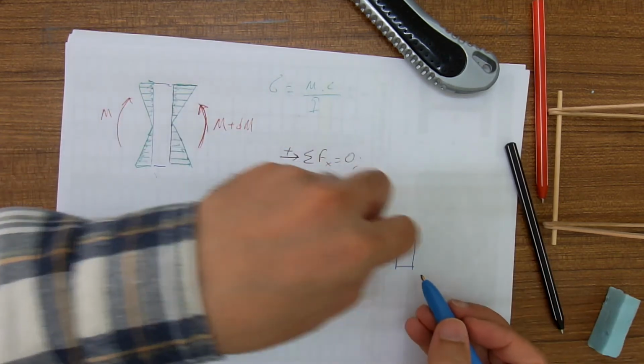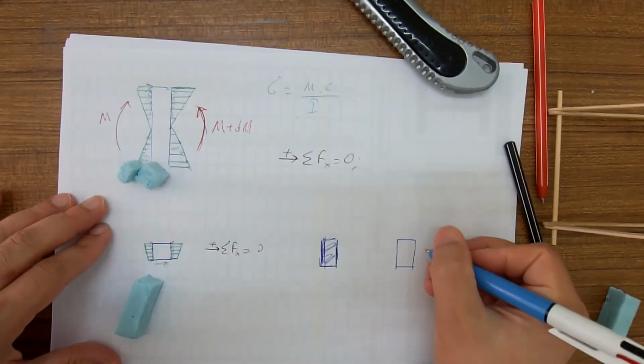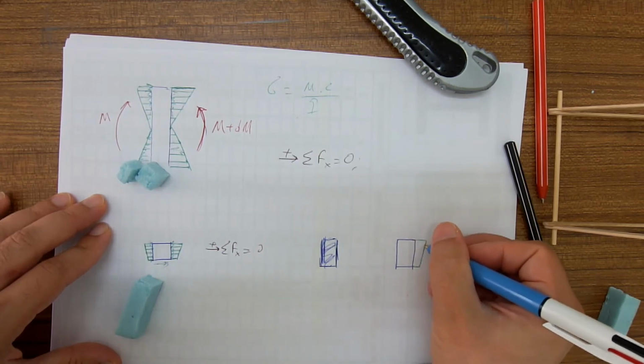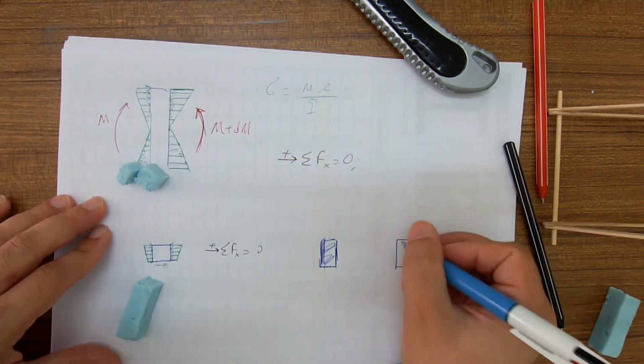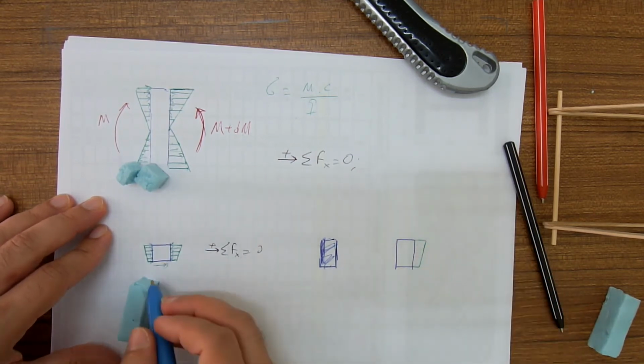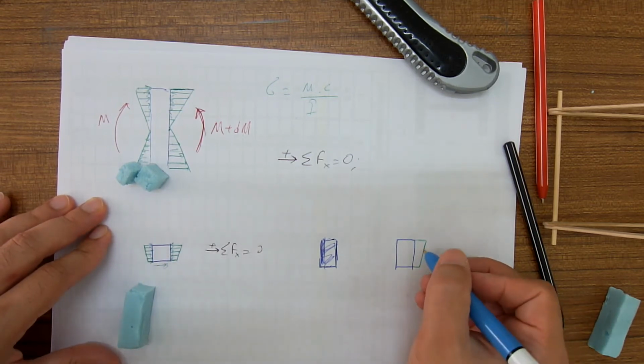Now the segment is larger, and this imbalance, here it is not in balance, we needed shear stress to keep it in equilibrium.